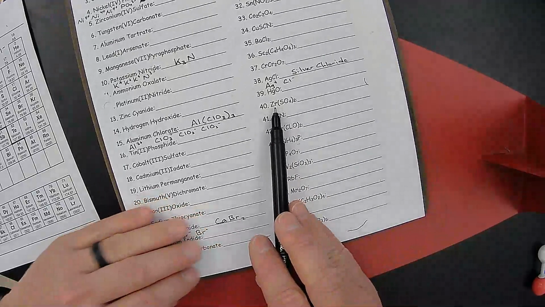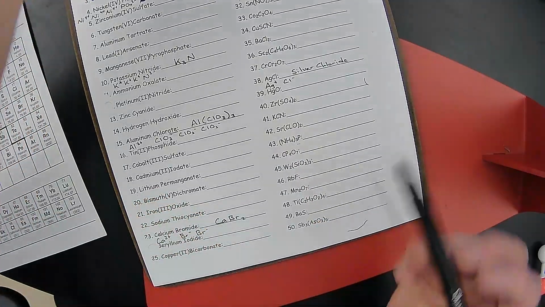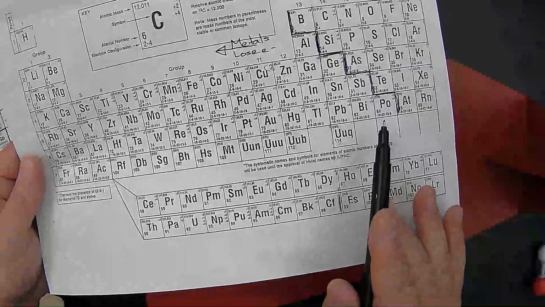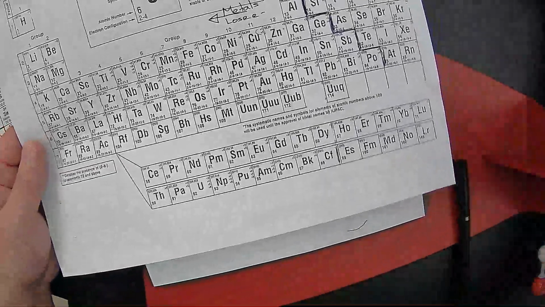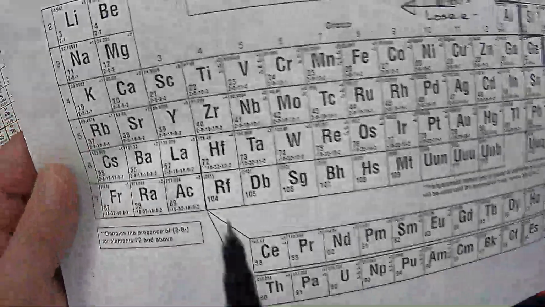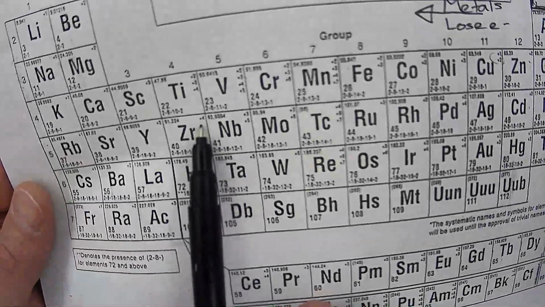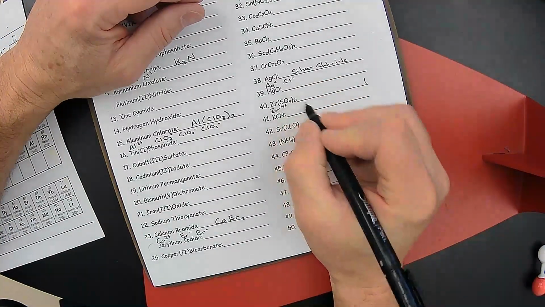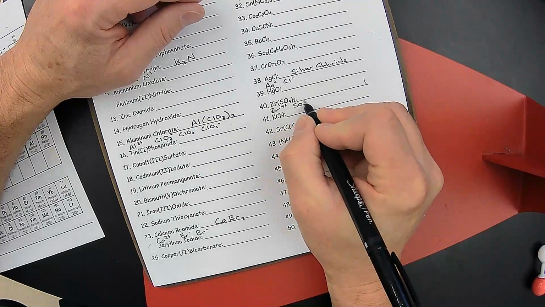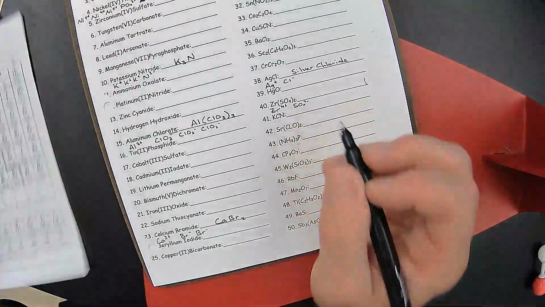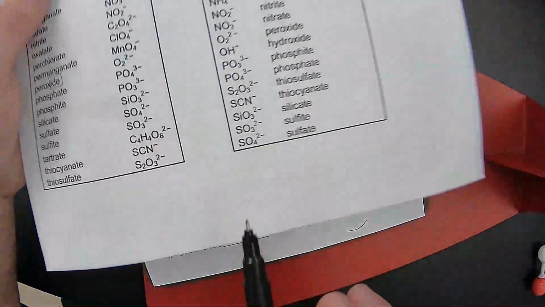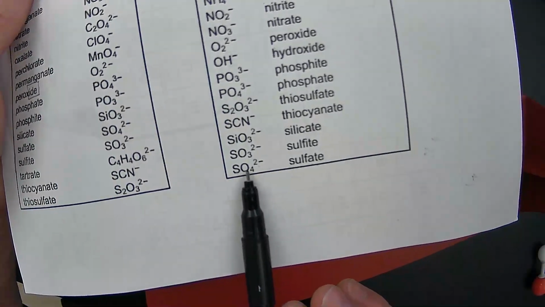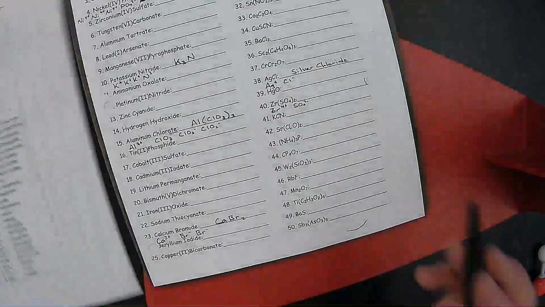But let's take a look at Zr, zirconium, is in the transition metal section, and it is here. Now, of course, I picked another one that does not have multiple charges. It can only be a 4+, and SO4 is a 2-. It's a polyatomic ion that's listed on the back side of your periodic table as an SO4, 4 O's for the subscript, a 2- charge.